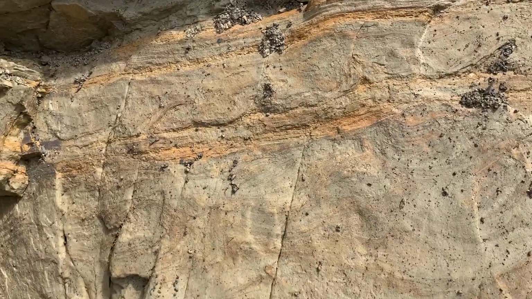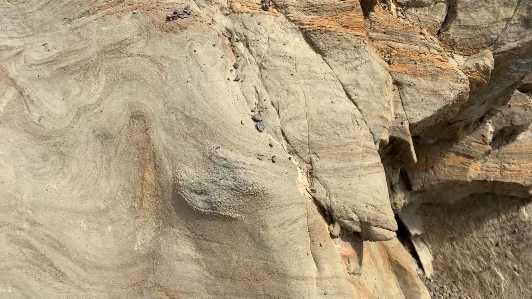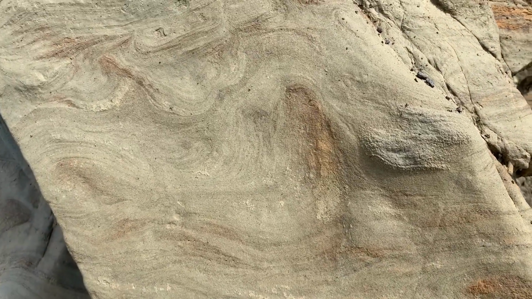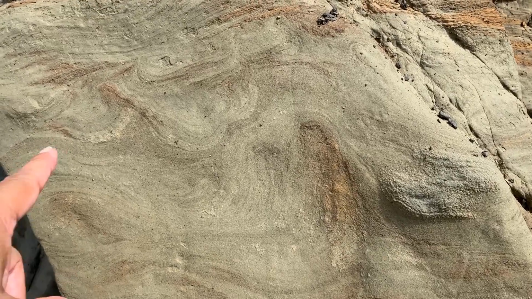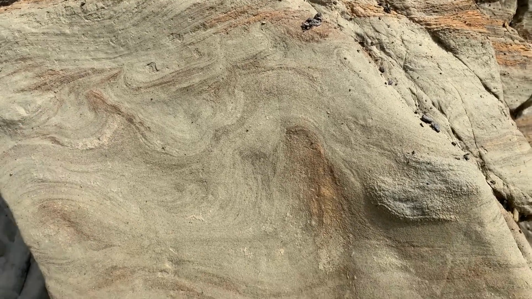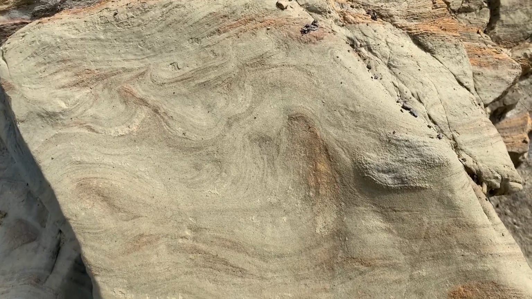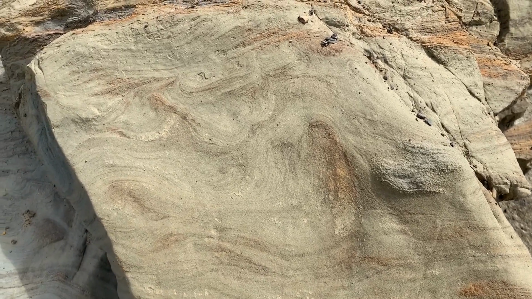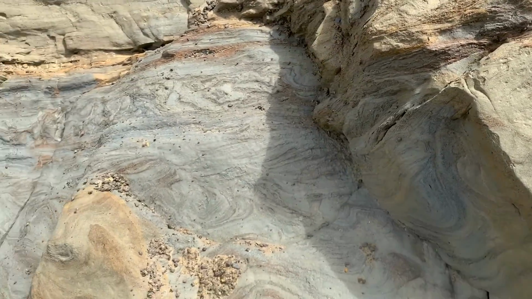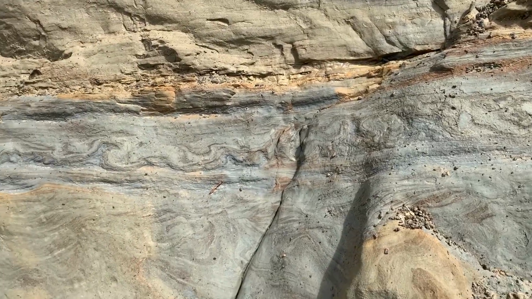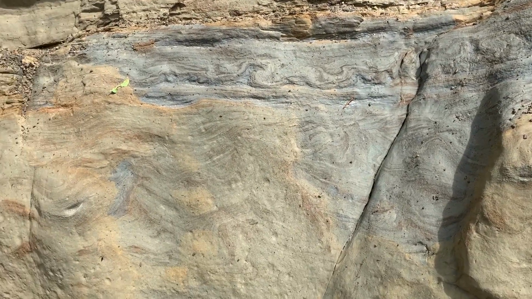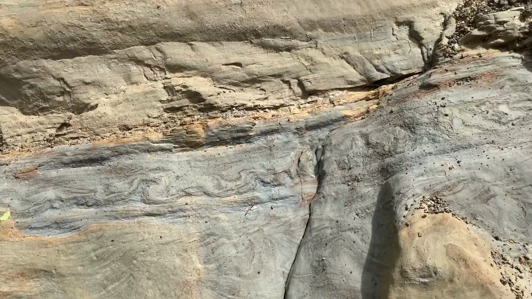We see small flame structures. We see that the tip of the flame is pointing to the west, which suggests that that was the direction in which the sediment slumped. So there's a zone of extensive slumping within this basal sand.